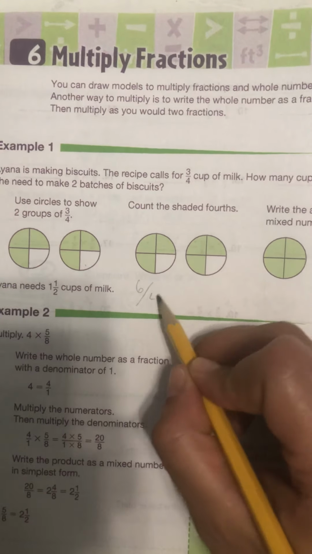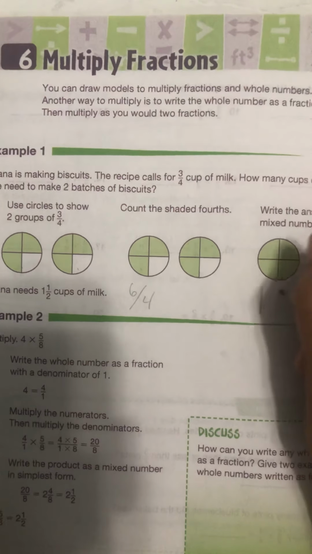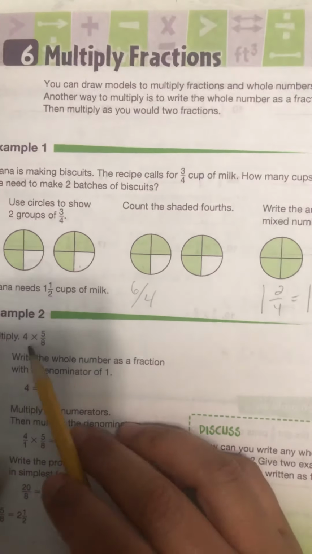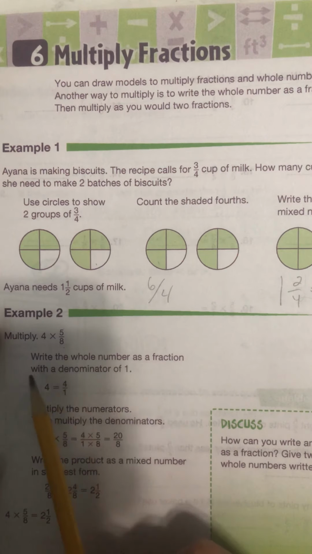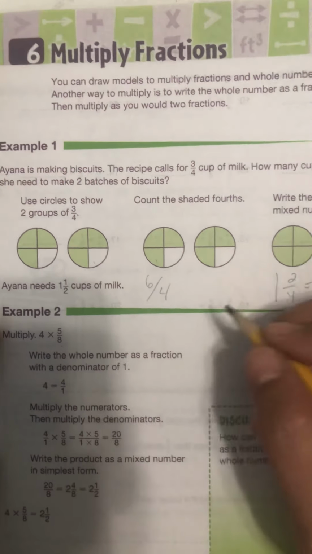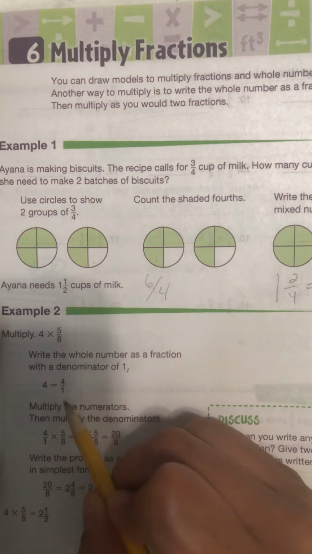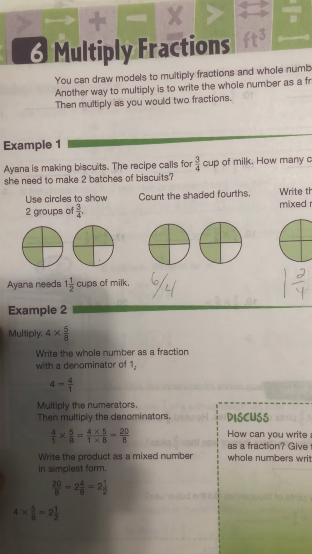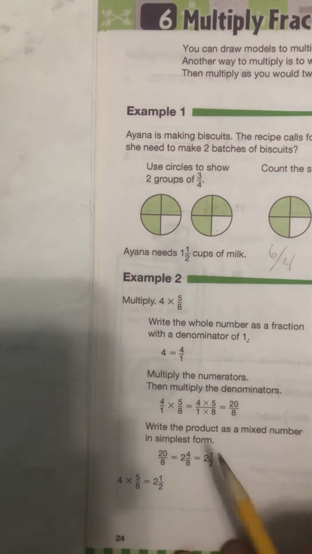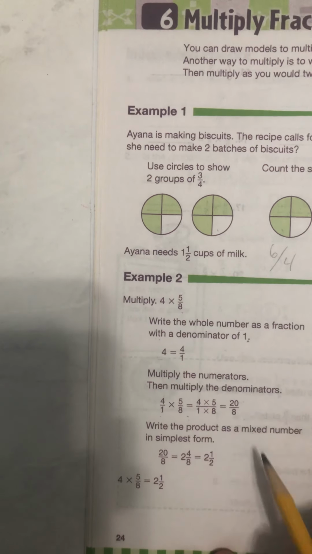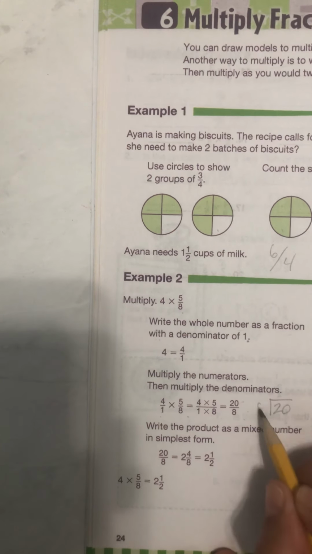Another way of doing that is if you have 4 times 5/8, you write the whole number as a fraction. So all whole numbers are always written as a fraction of that number over 1. So the whole number as a fraction with a denominator of 1. So 4 becomes 4 over 1. Always, for every whole number, you can write it as a fraction by just putting it over 1. And then you're going to go ahead and just multiply across. So 4 over 1 times 5/8. Multiply 4 times 5 is 20. 1 times 8 is 8. And then I can simplify this by dividing 20 by 8, which is 2, 16, 4. So my whole number is 2. My fraction is 4/8, and 4/8 is equivalent to 1/2.